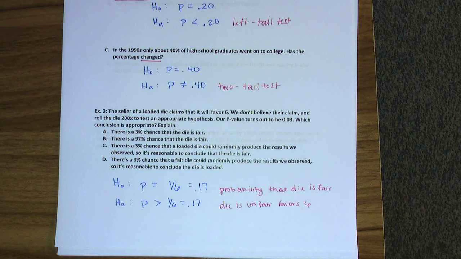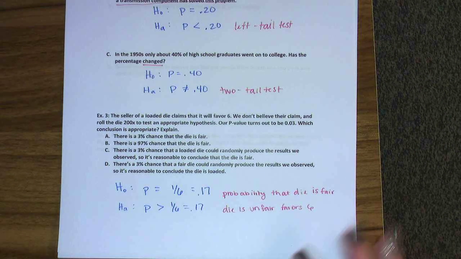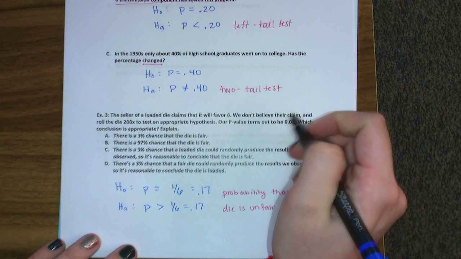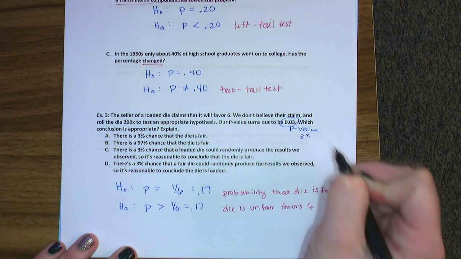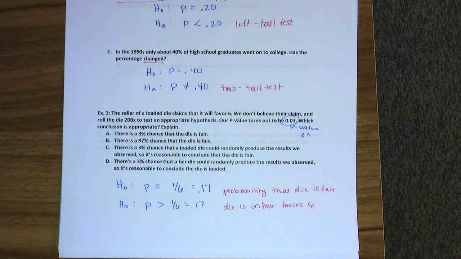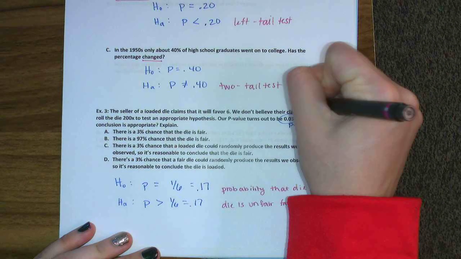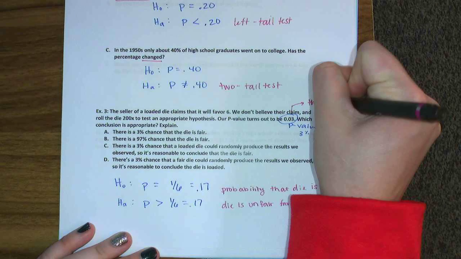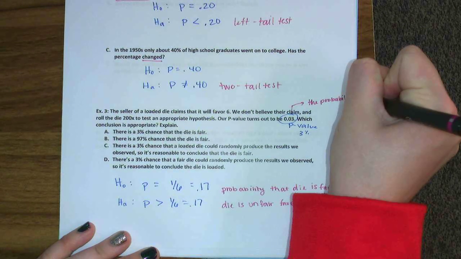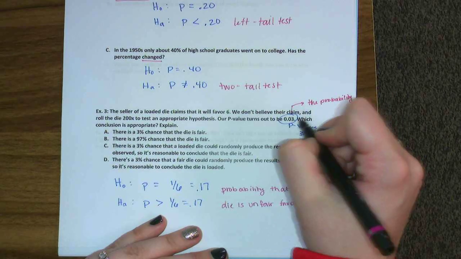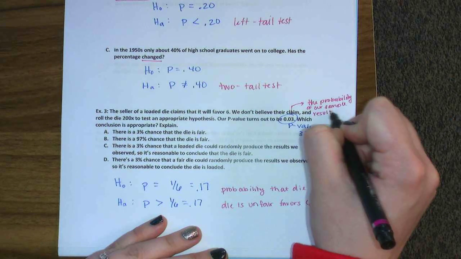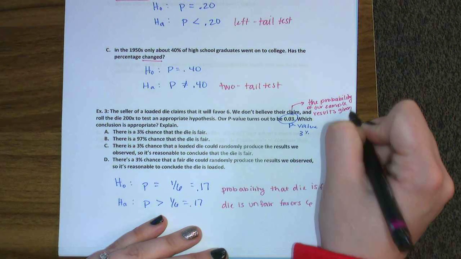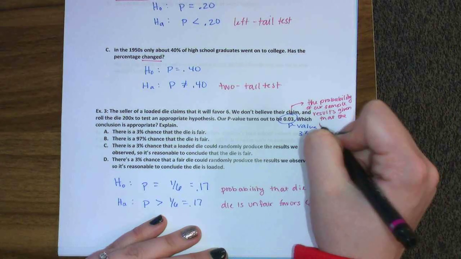Let's see. Oh, it tells us what our p-value is. We're told that our p-value is 0.03, which means 3% chance. Just to explain here, this is the probability of our sample results given that the null hypothesis is true.